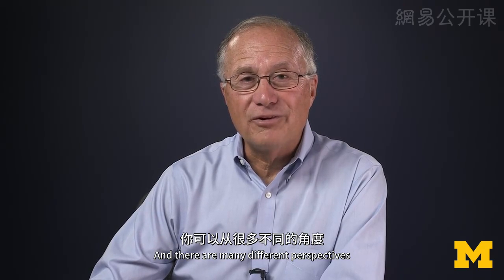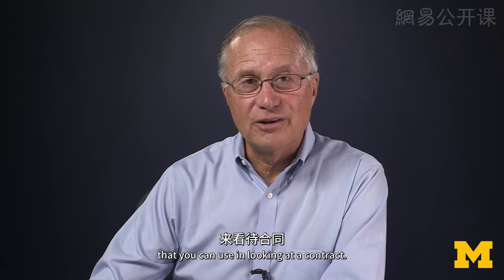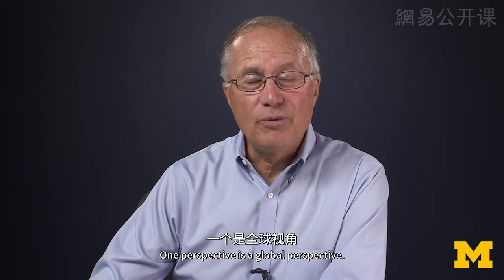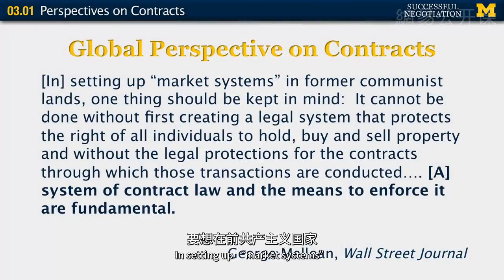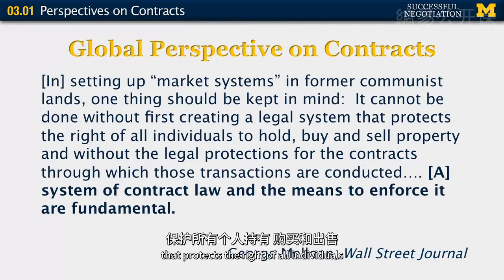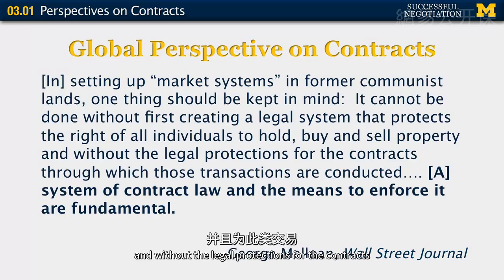And there are many different perspectives that you can use in looking at a contract. One perspective is a global perspective, and that's illustrated by this quote from the Wall Street Journal. In setting up market systems in former communist lands, one thing should be kept in mind. It can't be done without first creating a legal system that protects the right of all individuals to hold, buy, and sell property without the legal protections for the contracts through which those transactions are conducted. A system of contract law and the means to enforce it are fundamental.